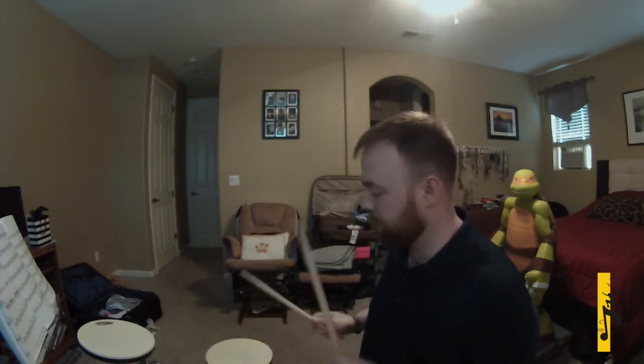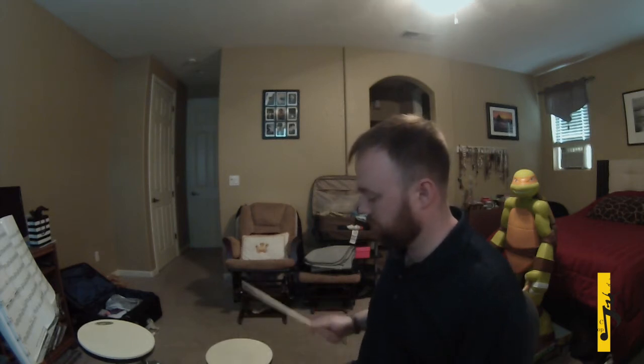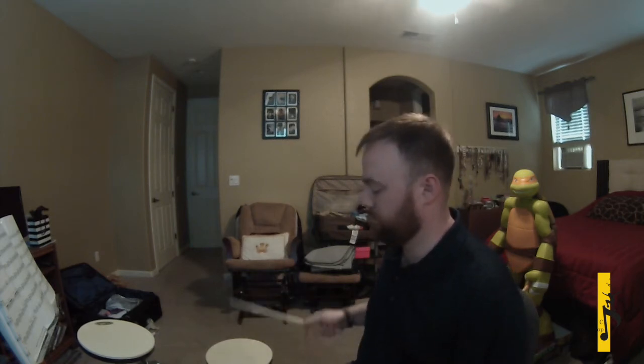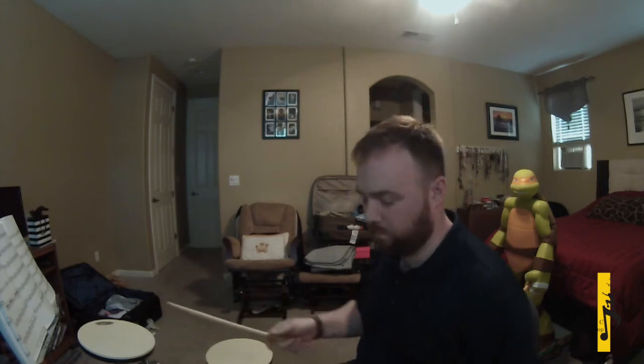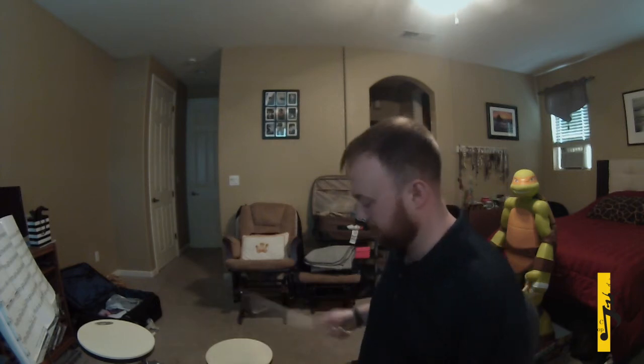Okay, so you'll notice that coming out with that fill, because I'm leading off with the opposite hand, it's harder. You can't hit your nice solid crash with the right hand because it's a left hand lead.